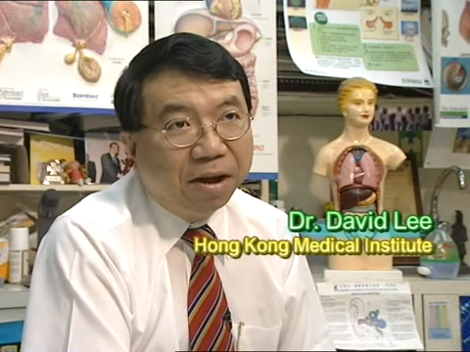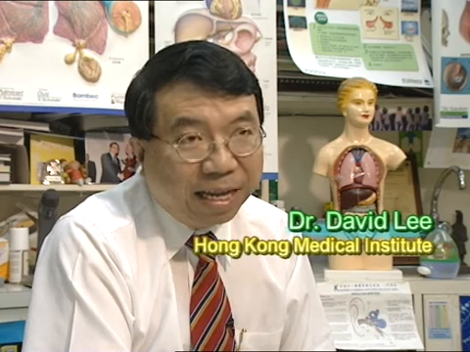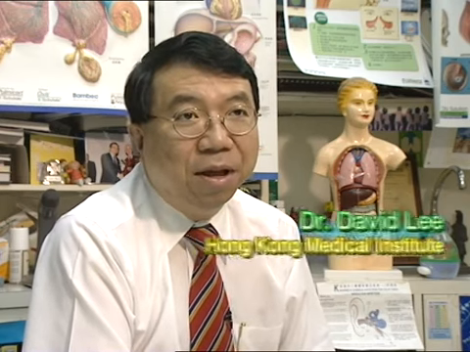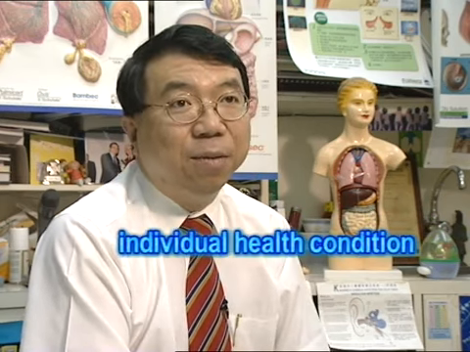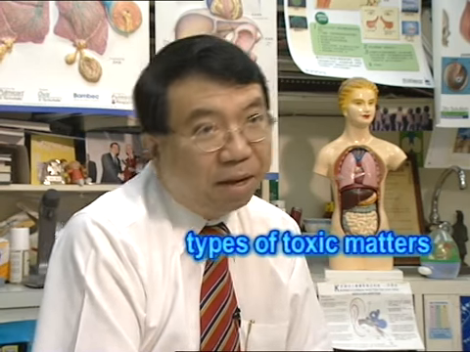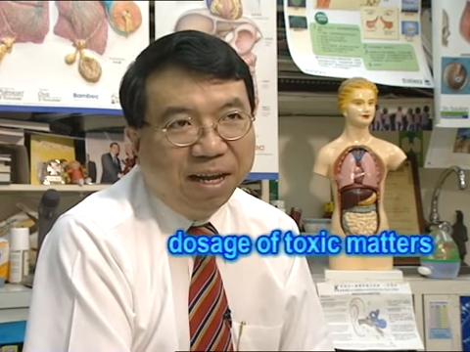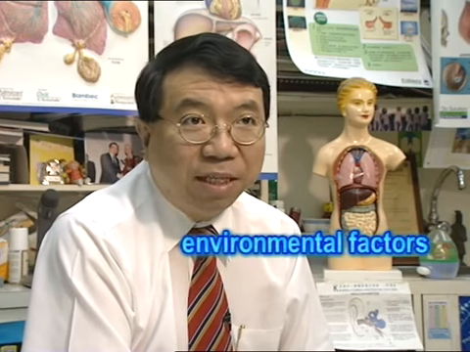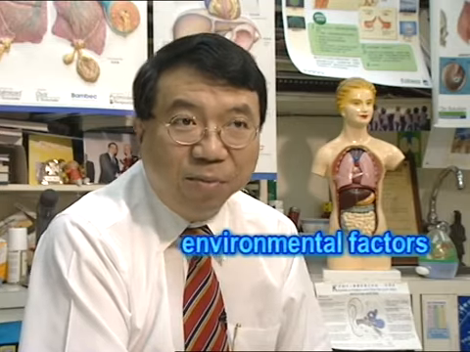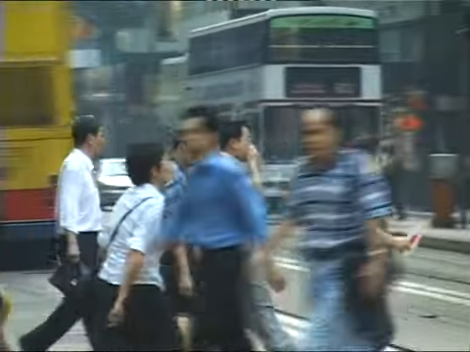The effects of air pollution on our health depend on various factors. They include our individual health condition, for example, whether we have asthma or rhinitis, the types of toxic substance, whether, for example, it's carbon monoxide or sulfur dioxide, the dosage of substances we receive, and environmental factors such as temperature, humidity, light and pressure, etc. Sulfur dioxide is a colorless gas.